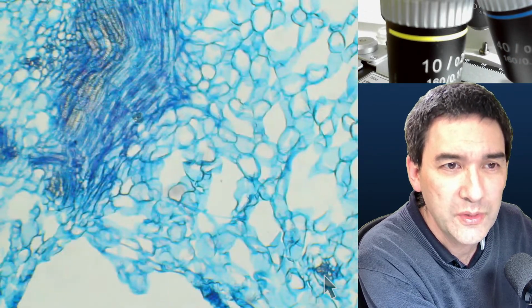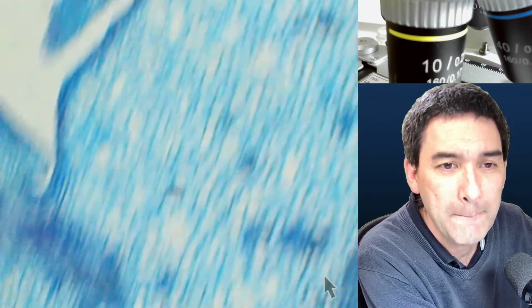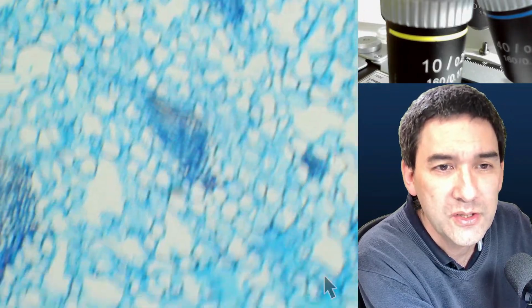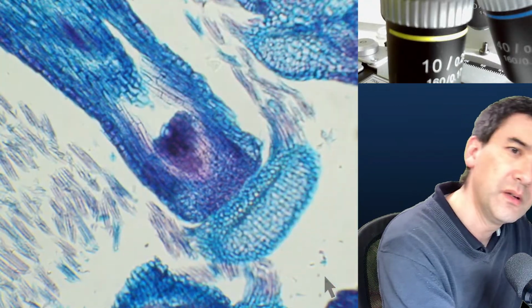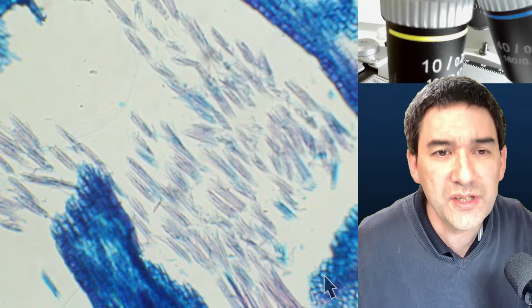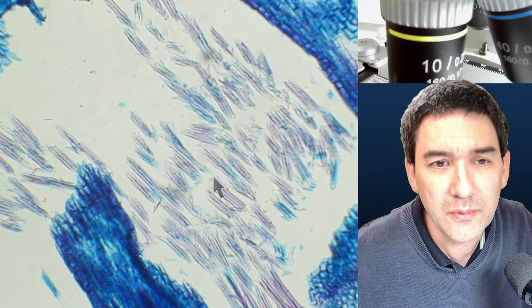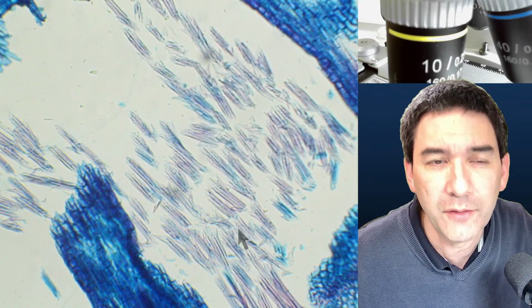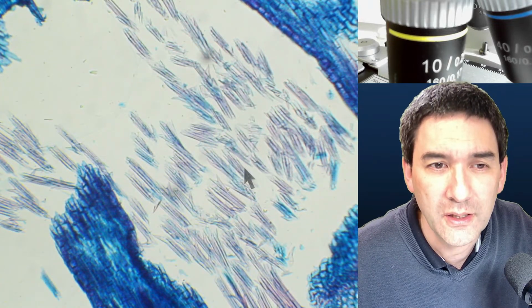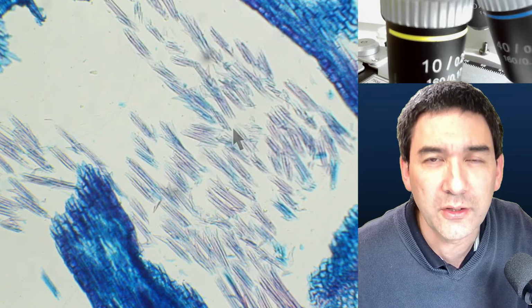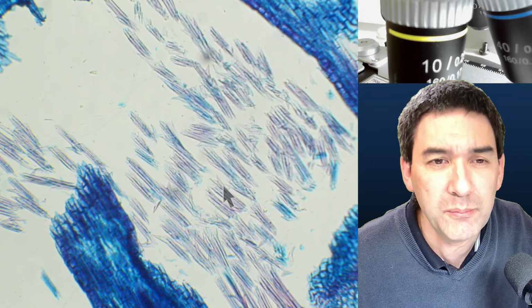So again, this is in bright field. I'm going to close down the condenser a bit again, so we see different types of cells here. But there is also somewhere on the side these things that you see here. It's the fluffy part of the dandelion, the tiny little hairs that work like a parachute so that the seed can be carried away.